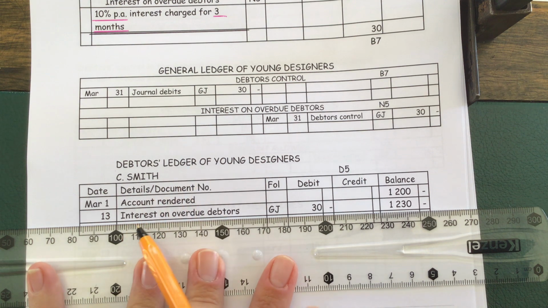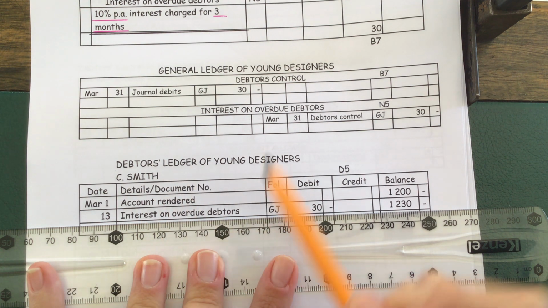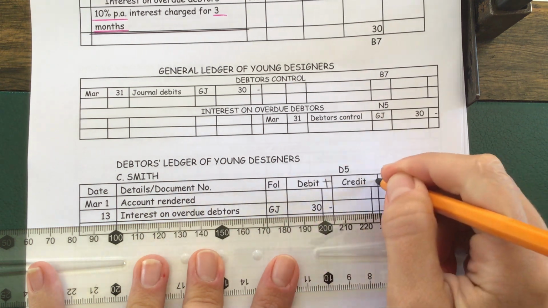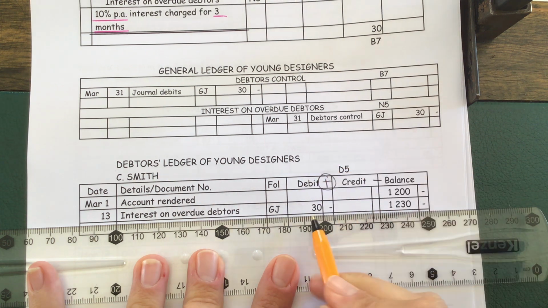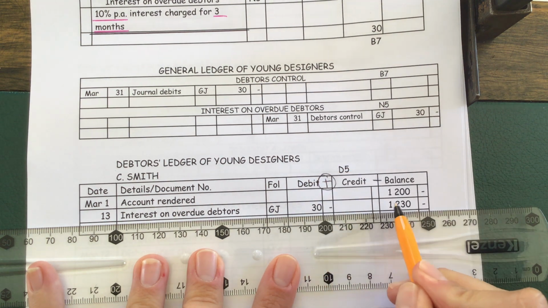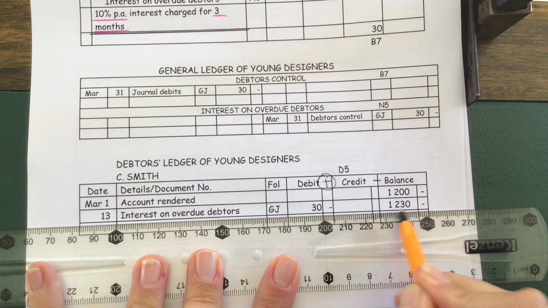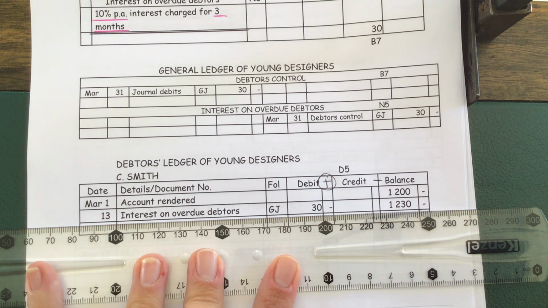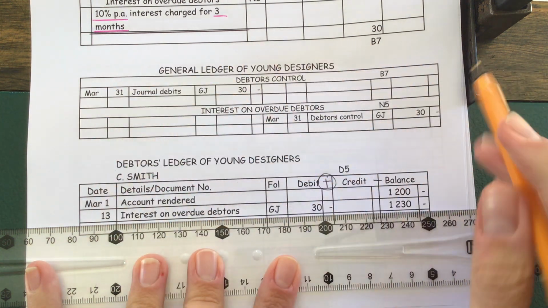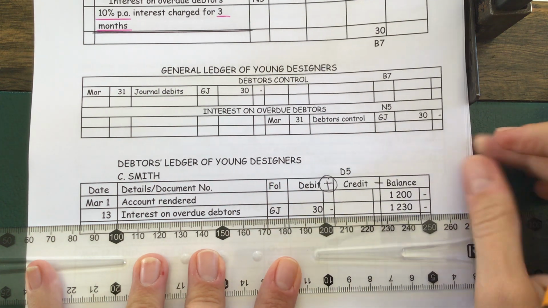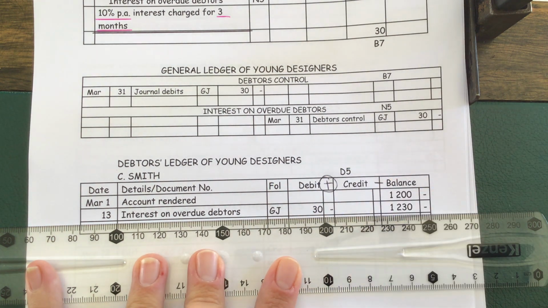So you can see I've written here, interest on overdue debtors. And what's happening to his account? It is increasing with the 30 Rand. Now he owes us 1,230 Rand. Again, I'm not going to focus on the general ledger with you. What is important for now is just getting the GJ and the ledger correct.